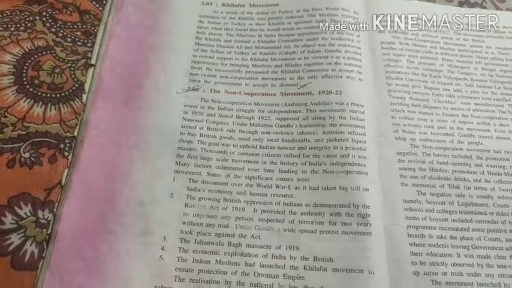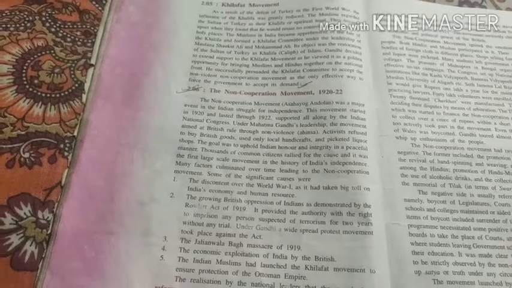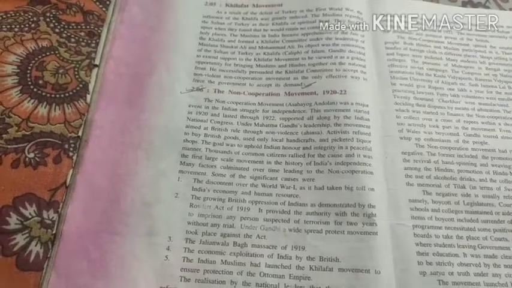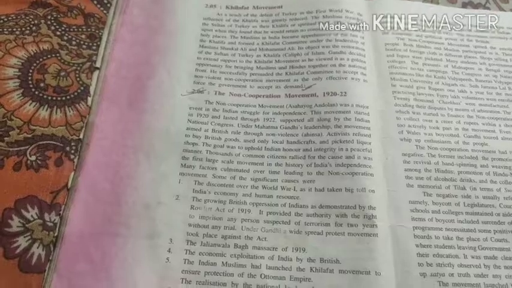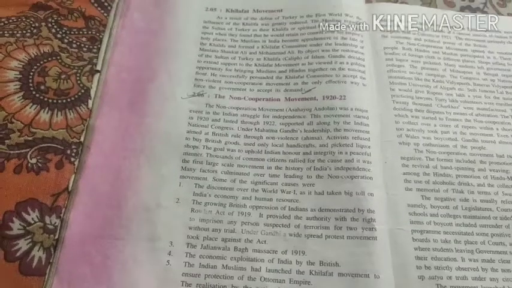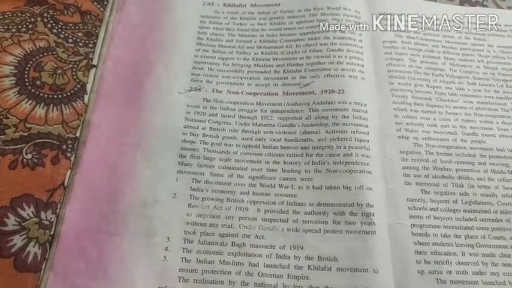All the activists refused to use or buy British goods, used only local handicrafts, and picketed the liquor shops. The goal was to uphold Indian honor and integrity in a peaceful manner. Now, why did this movement start? What were the significant causes of the non-cooperation movement?